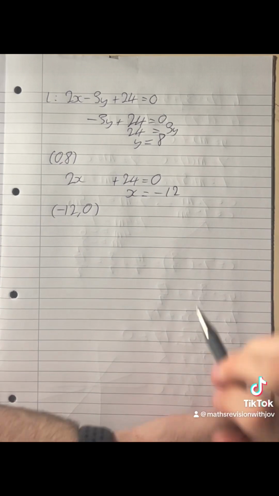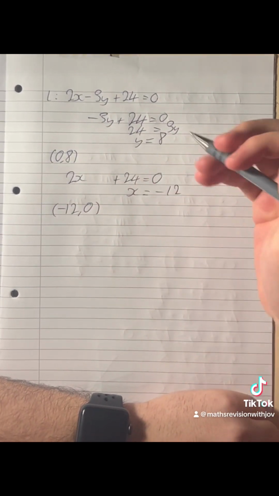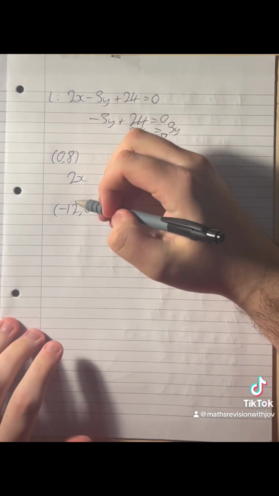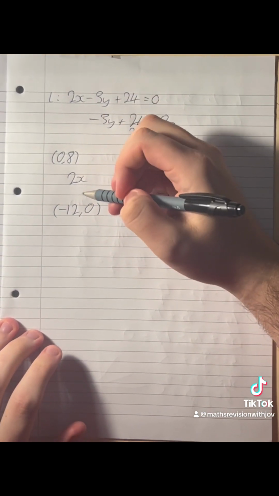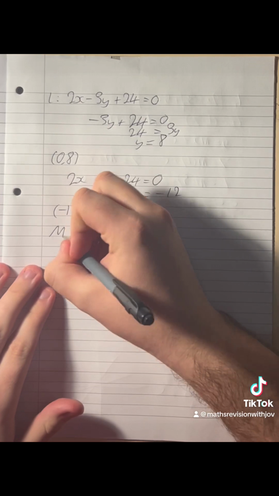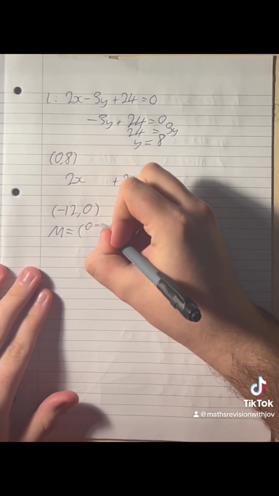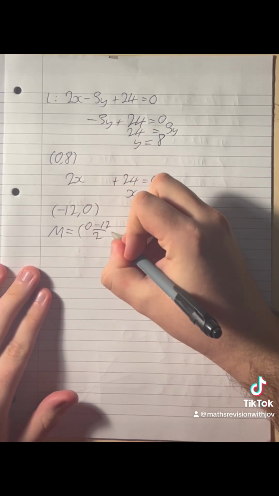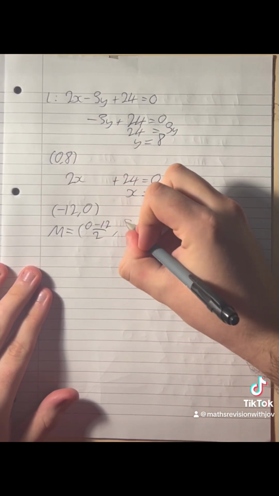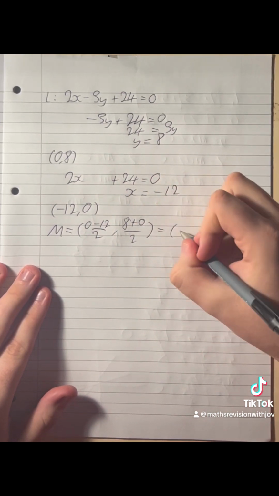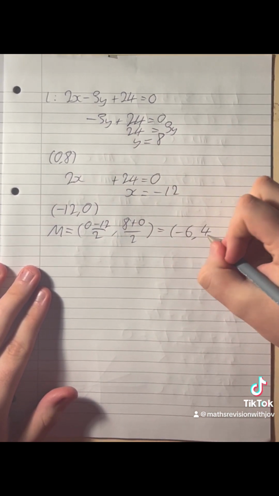Great. So we need to find the midpoint of these two, and the midpoint is easy to calculate. You just take the average of the x coordinates and the average of the y coordinates. So I'll call it M, and that's equal to (0 minus 12) over 2, and (8 plus 0) over 2, and that's just (minus 6, 4).